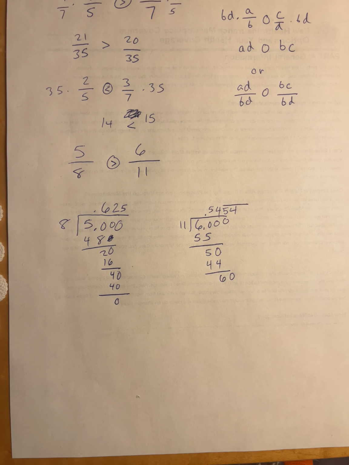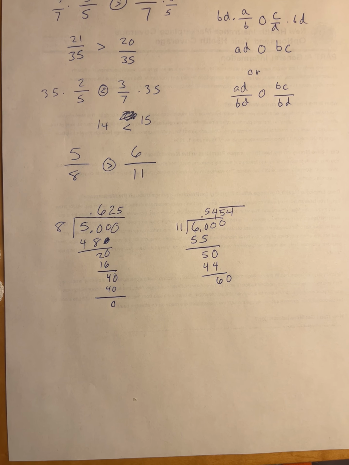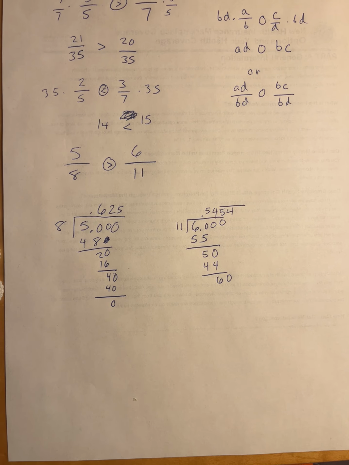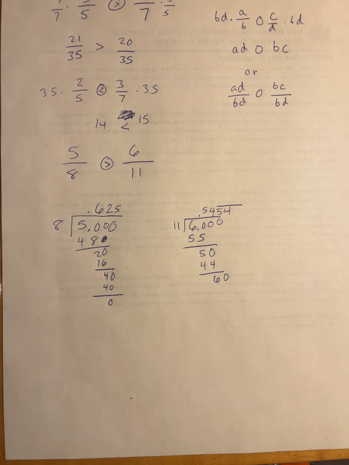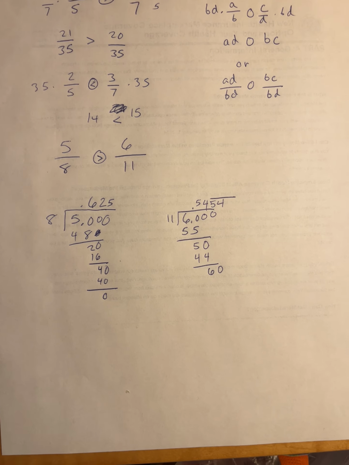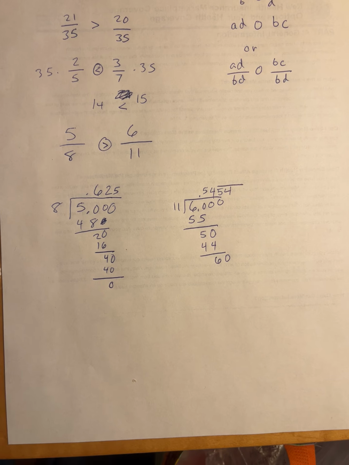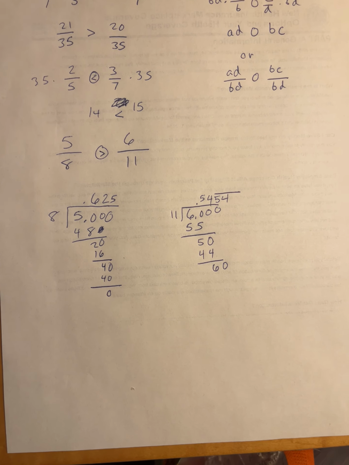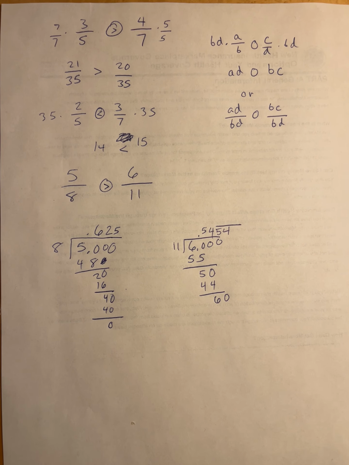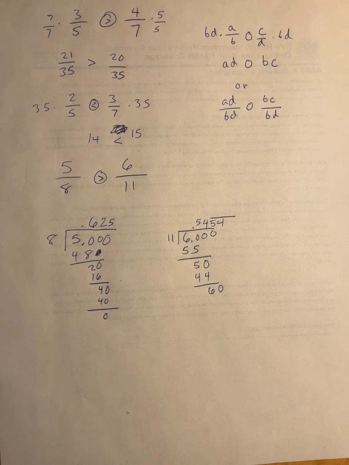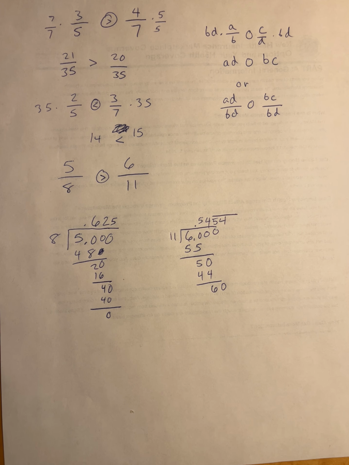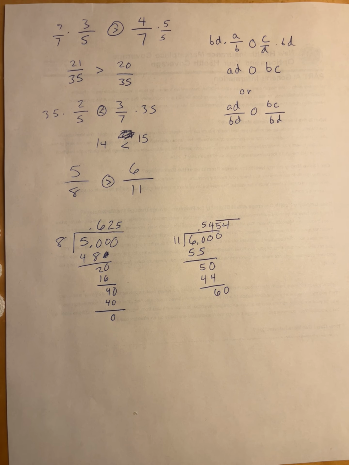6/11, the 11 into 60 is 55, 11 into 50 is 44, and now that we have a remainder that is the same as our original numerator, we know that the decimal is going to repeat at this point. For this very reason, any repeating decimal has to repeat in n-1 or fewer decimal places, with n being the denominator.